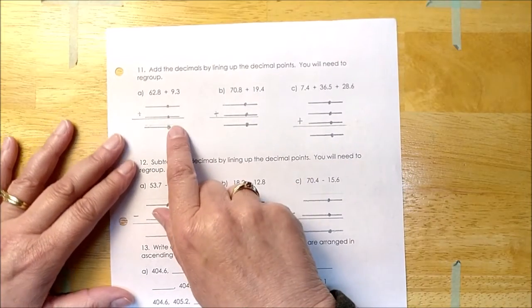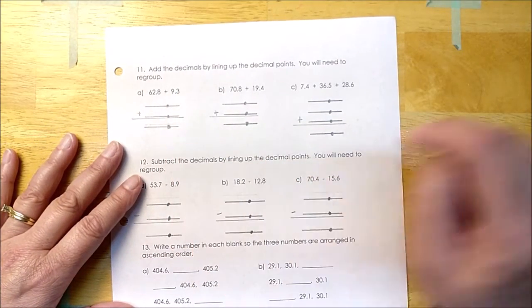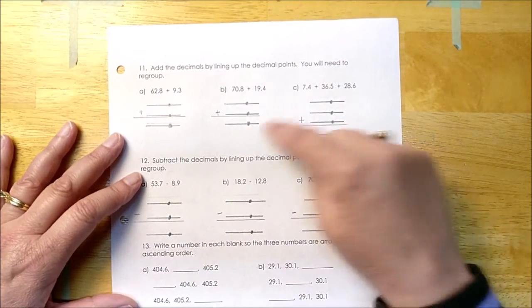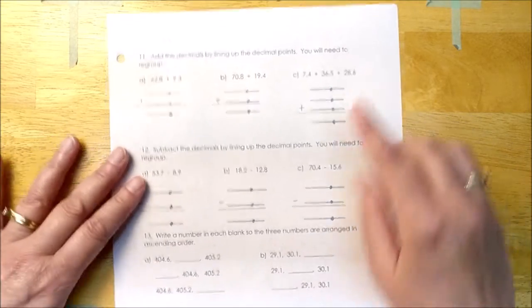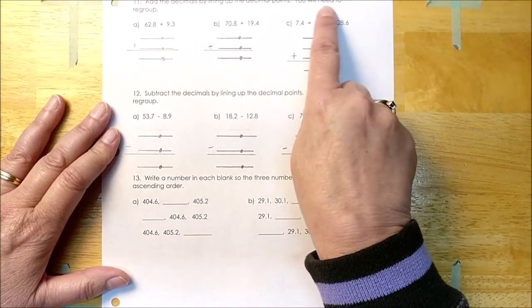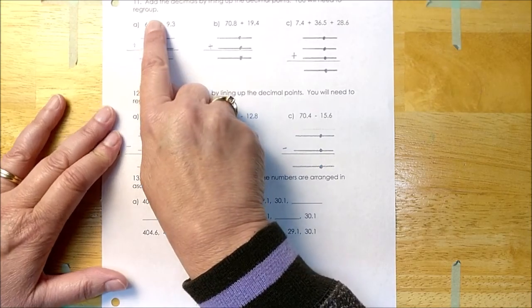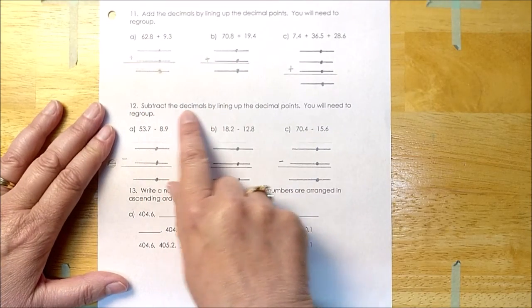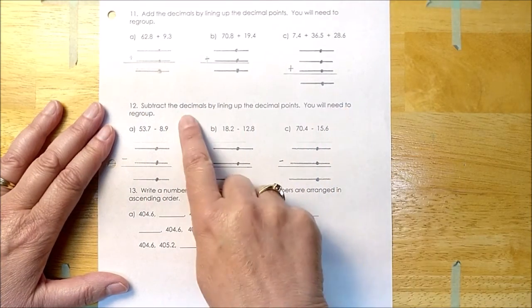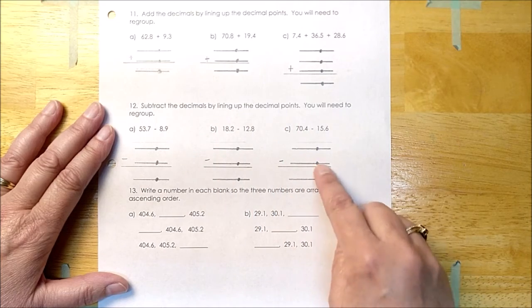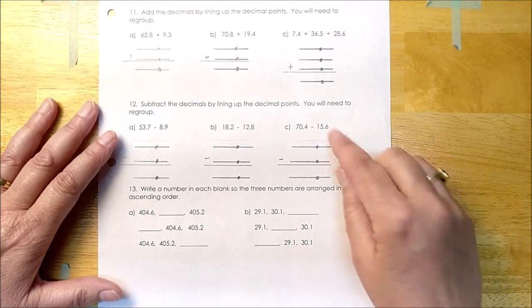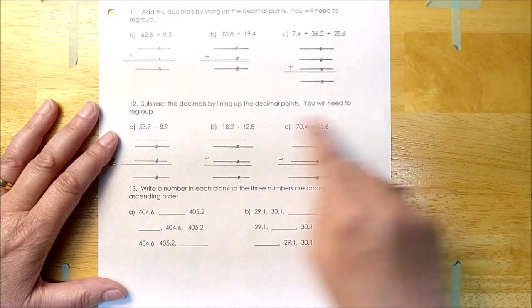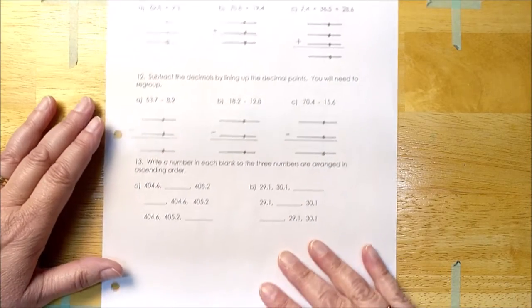Here you need to add those two numbers together. I've even given you the lines and lined up your decimals for you already. Here you have to add 3 numbers together. It says you will need to regroup. Here we got subtracting. Subtract the decimals by lining up the decimal points. I've already put them there for you, so it's easy for you to line up. It says you will need to regroup, so you will have to do your trading.